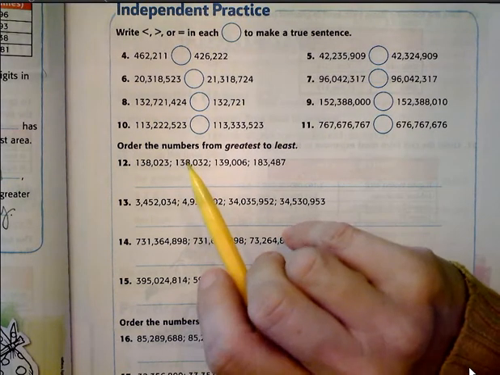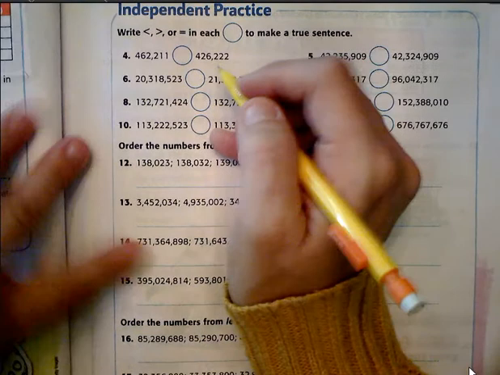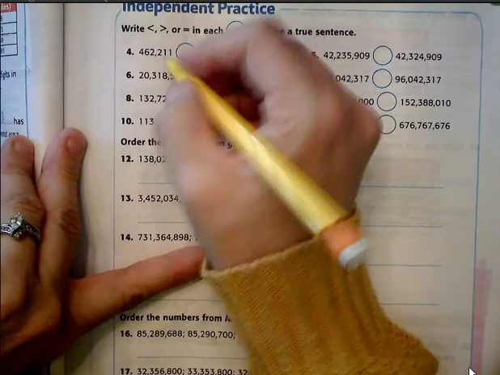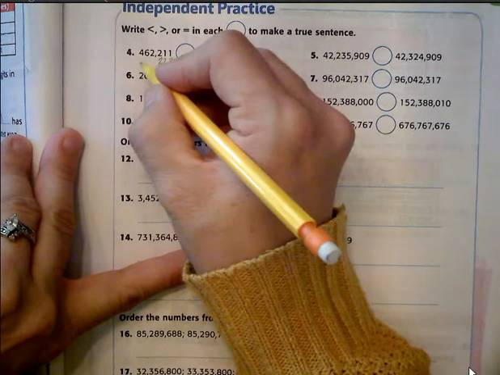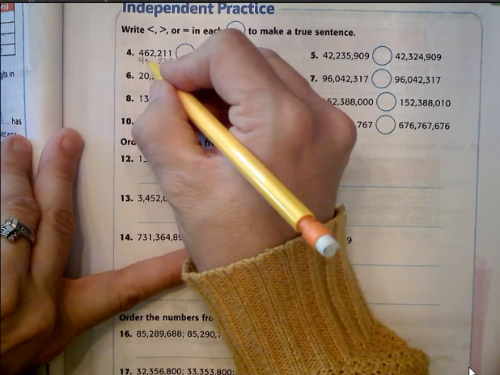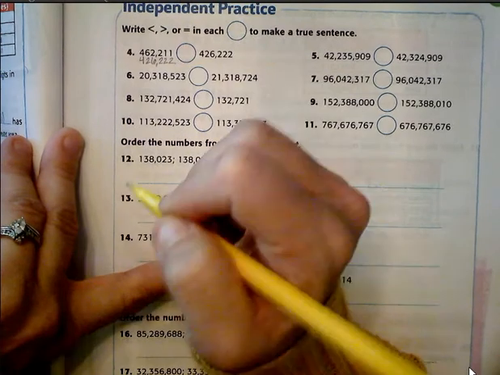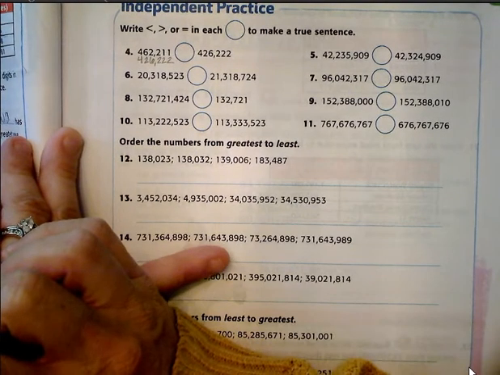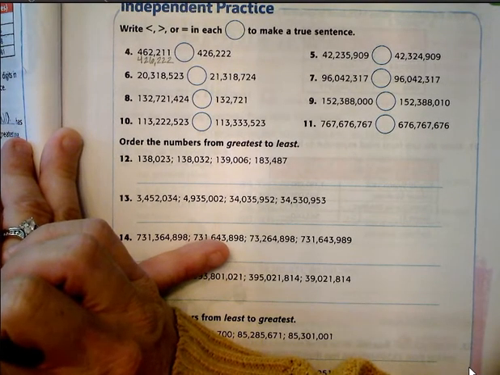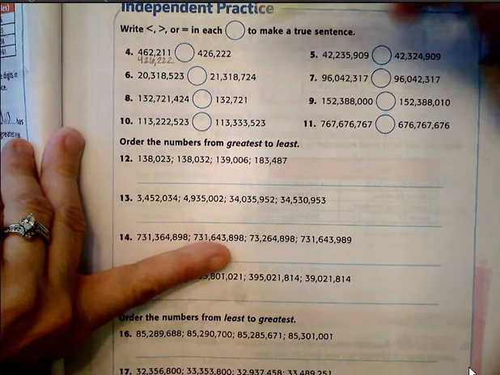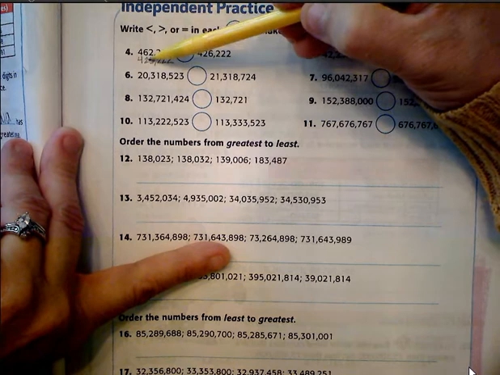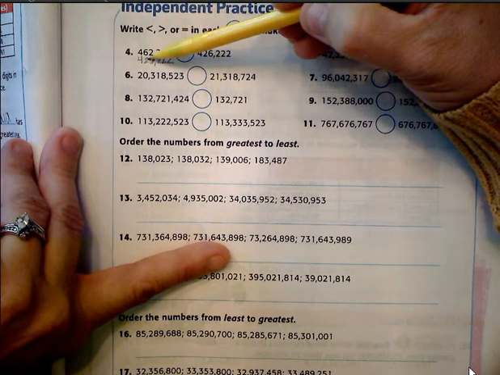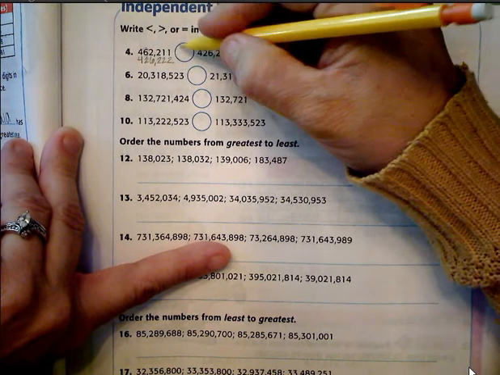And remember, I always recommend lining up your digits and stacking them so we can compare. This is going to become even more important, you guys, as we do fractions. So stack them up. I know it's an extra step to write them out, but go ahead and stack them up. Now we compare the greatest place value. We've got 4, 4, and 6, 2. Which is bigger, a 6 or a 2? The 6 is, so that whole number is bigger.